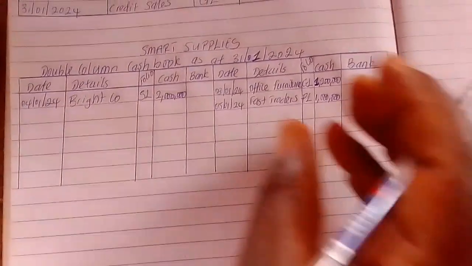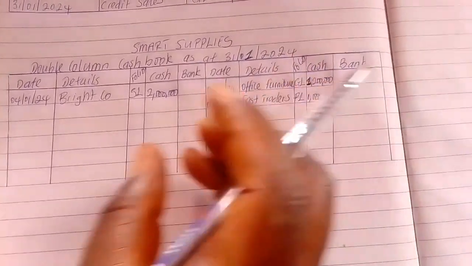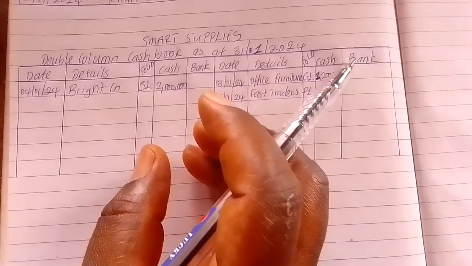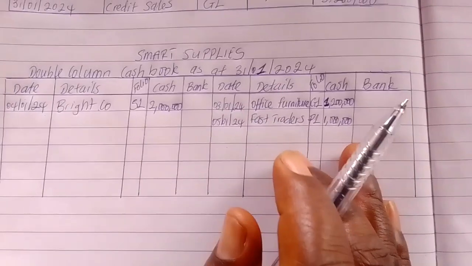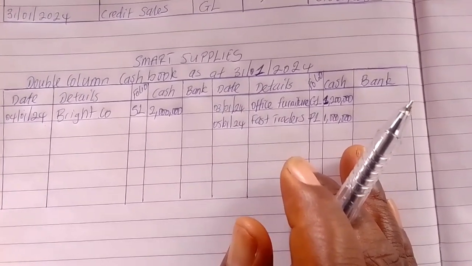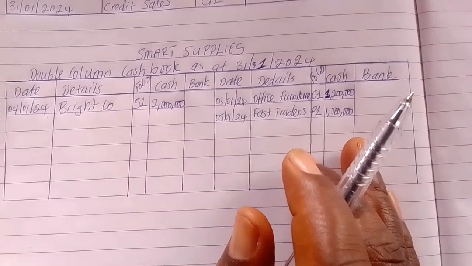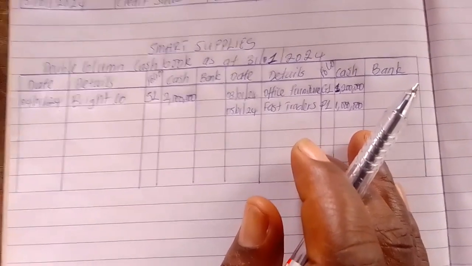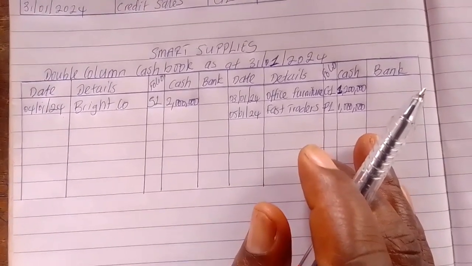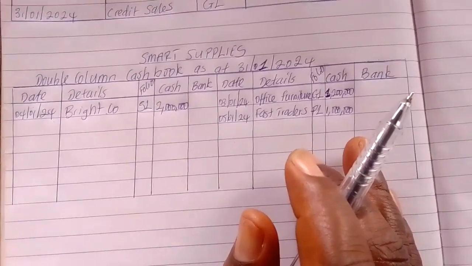A cash book records all the cash receipts and cash payments. So all the cash receipts are debited, all the cash payments are credited.